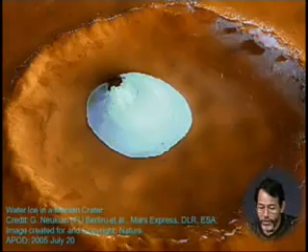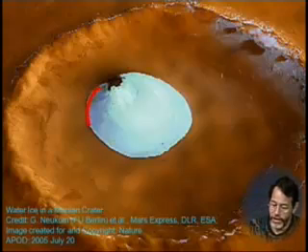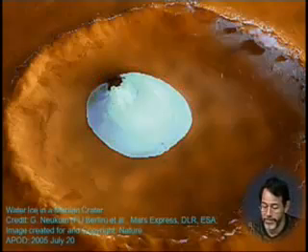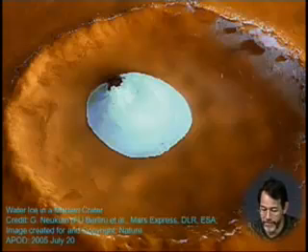So here we see a crater near the North Pole of Mars, and in this crater is a pool, a frozen pond of water ice. If this had been exposed to the sun, it would have evaporated.